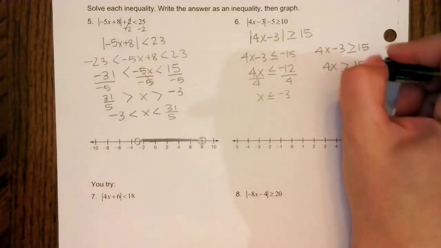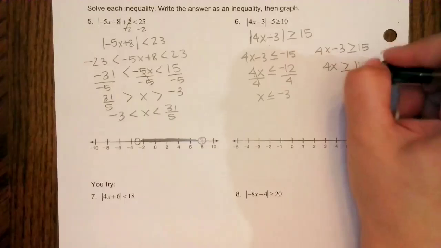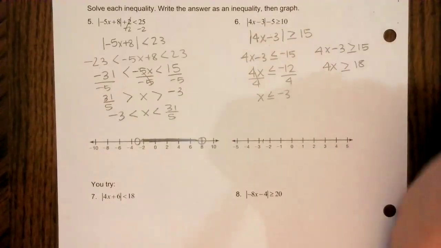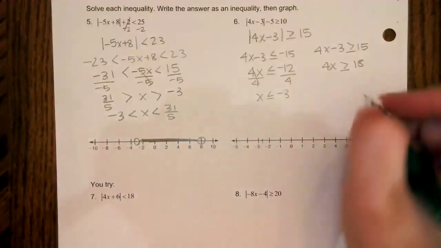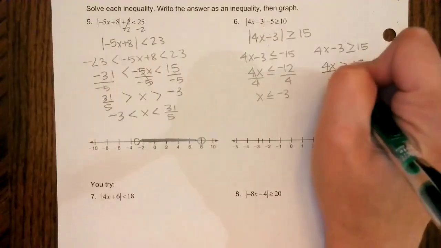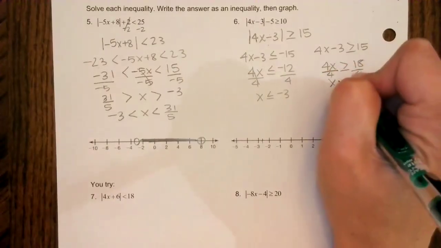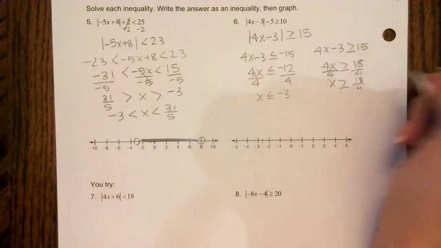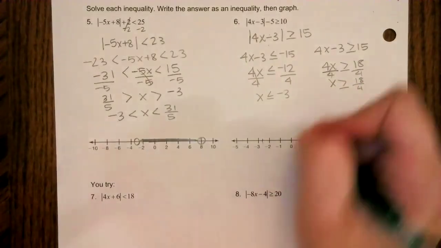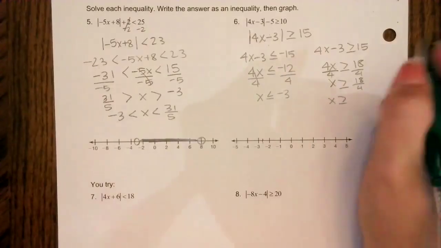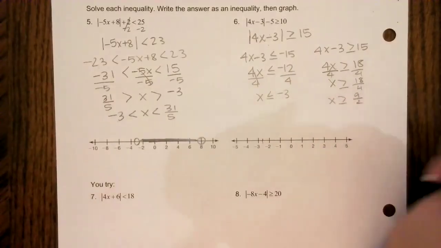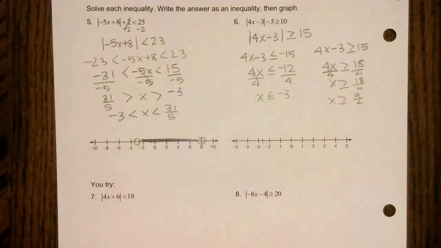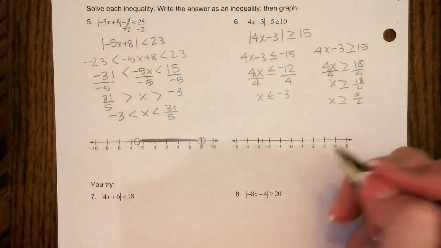Whoops, I did not add 3 there. That would be 18. We divide by 4, and so we're going to get x is greater than or equal to 18 over 4. That's a perfectly good fraction, but if you want to reduce it, that's going to be x is greater than or equal to 9/2.